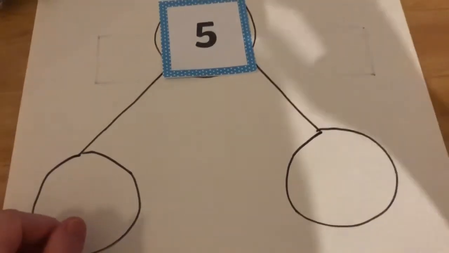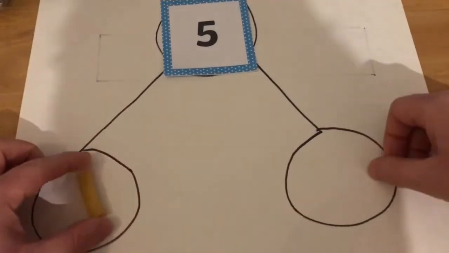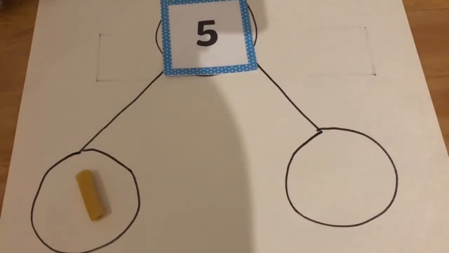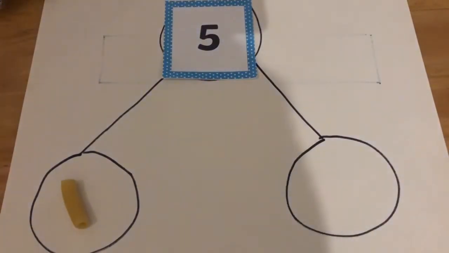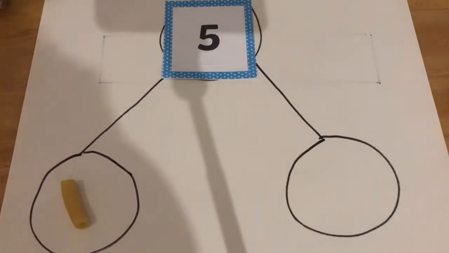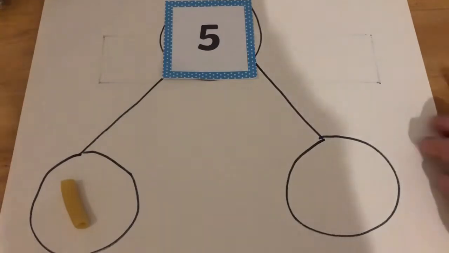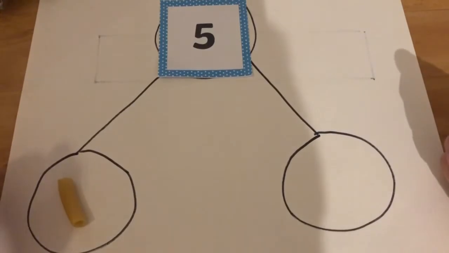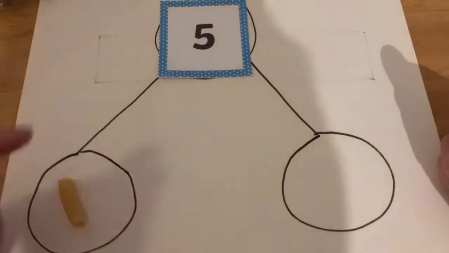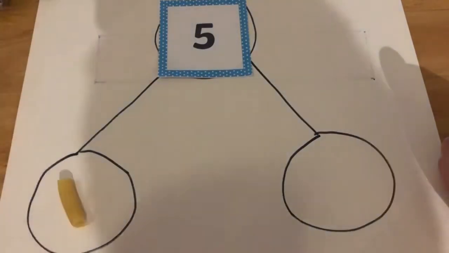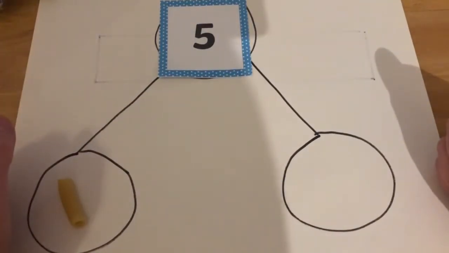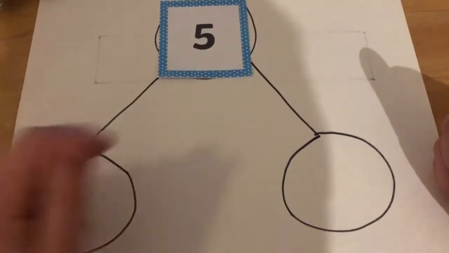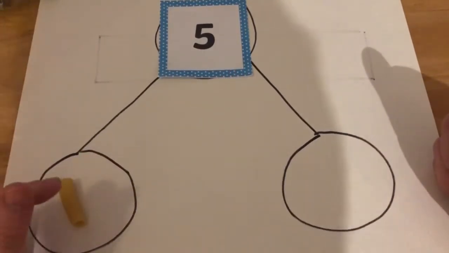Okay, let's do another one. Get your part whole model set out like mine. Put your 5 in at the top. And 1 in the first part. Okay. Is this equal to 5? Yes or no? No, it's not equal to 5. Do we need more? Or do we need to take some away? We need to have more. Because 5 is more than 1. And 1 is fewer than 5.